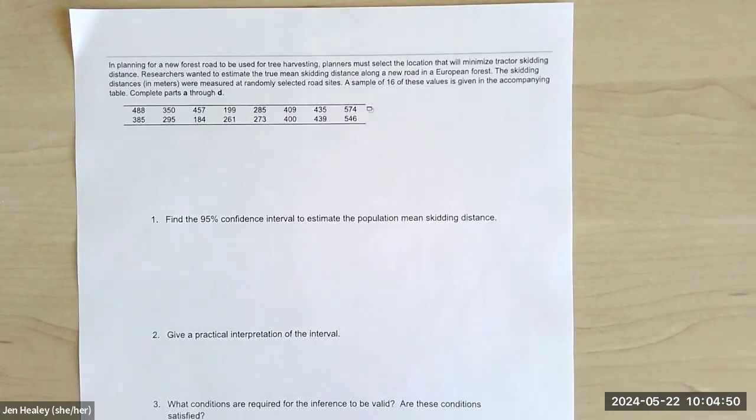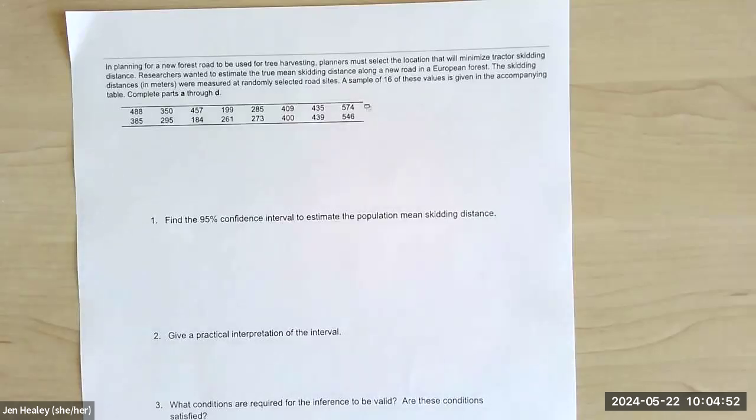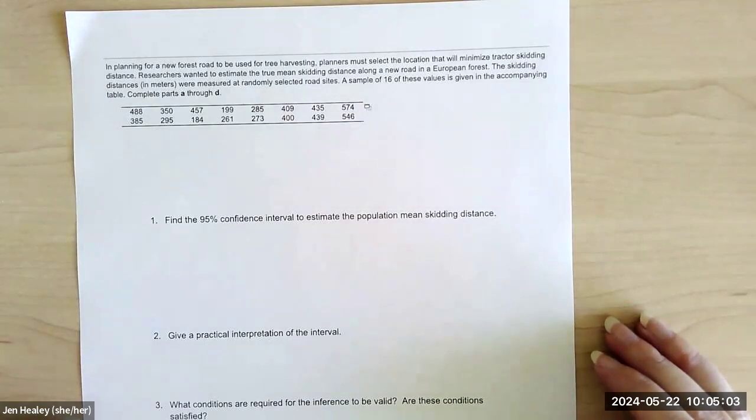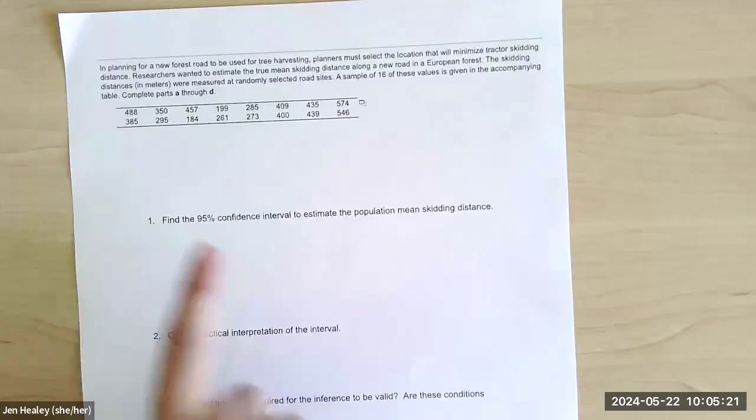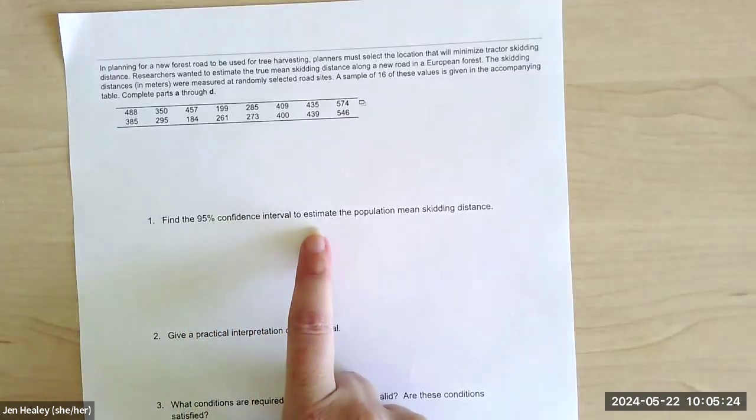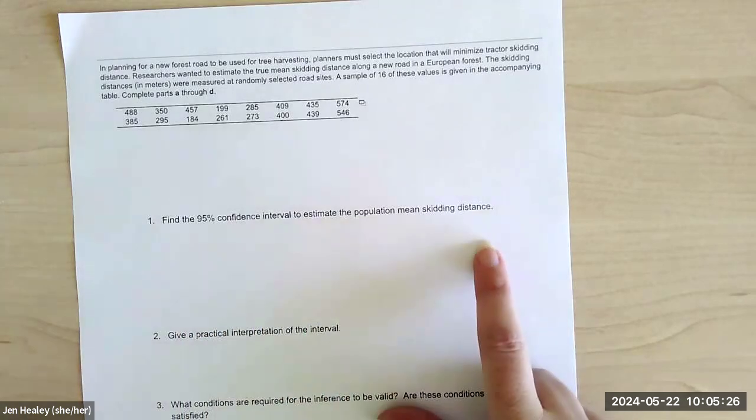In planning for a new forest road to be used for tree harvesting, planners must select the location that will minimize tractor skidding distance. Researchers wanted to estimate the true mean skidding distance along a new road in a European forest. The skidding distance in meters were measured at randomly selected road sites. A sample of 16 of these values is given in the accompanying table, and we want to use that information to find the 95% confidence interval to estimate the population mean skidding distance.